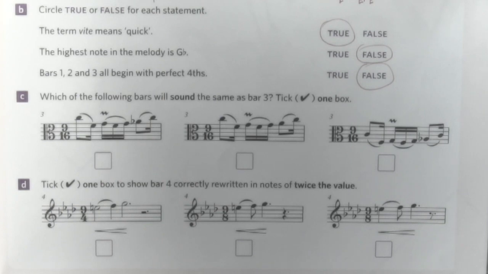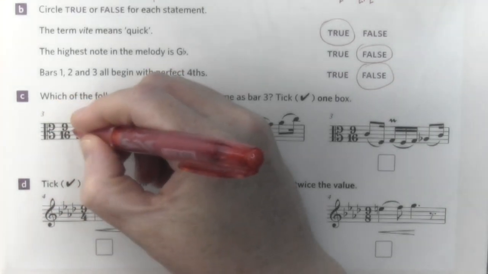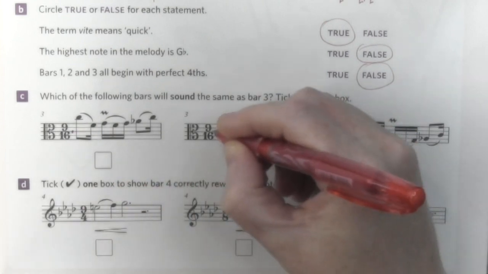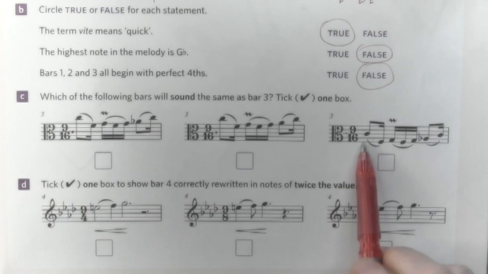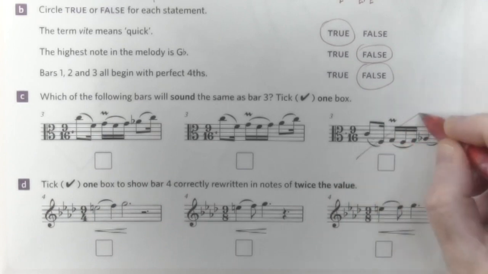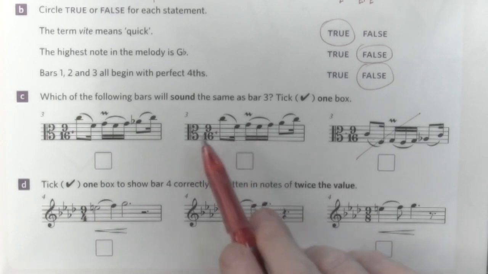Which bar sounds the same as bar 3? Bar 3 starts with do, okay, C, above middle C. Now, this is middle C, this is middle C, and this is also middle C. So this is the same as middle C, and we don't want that. We want it the same. So one of these 2 is the correct one.